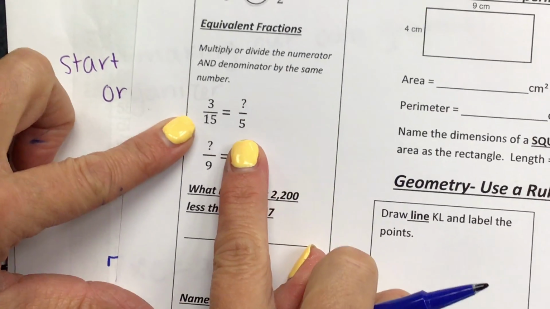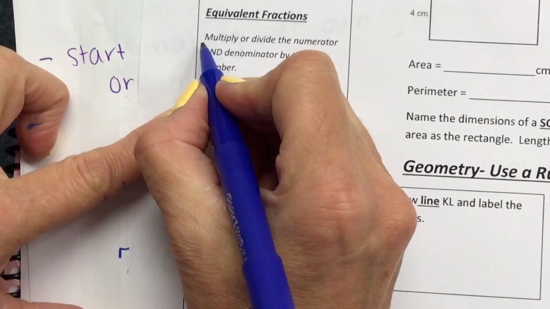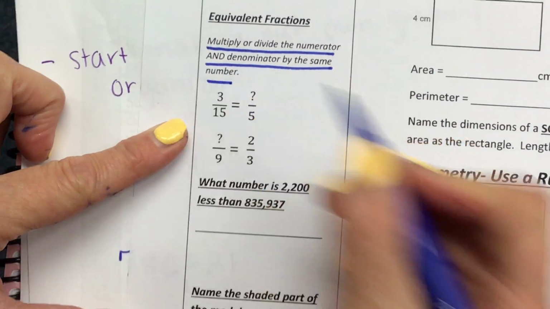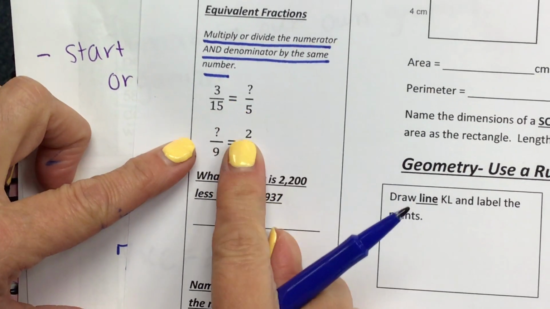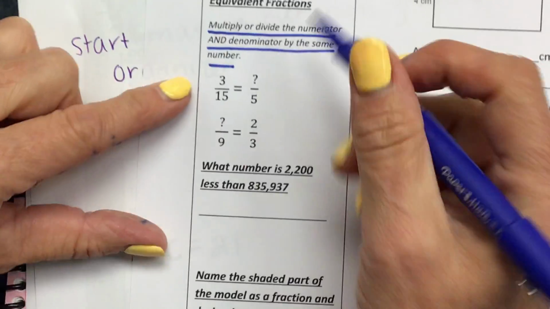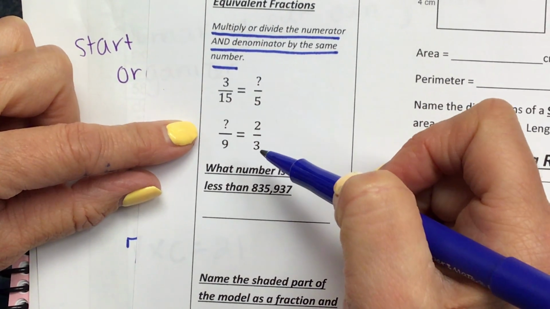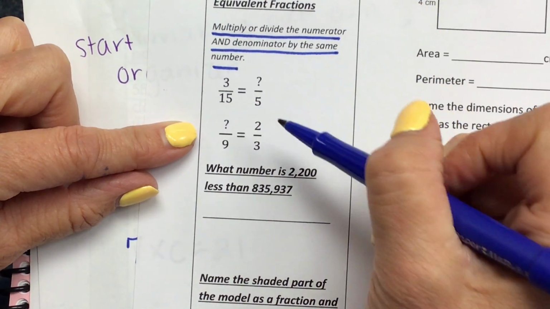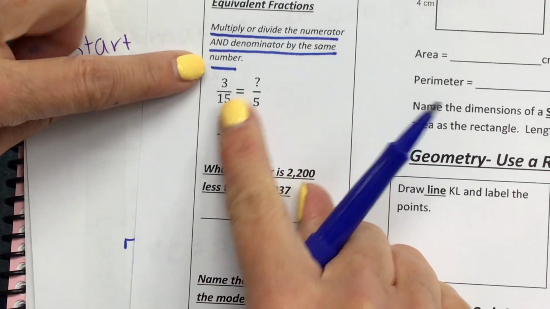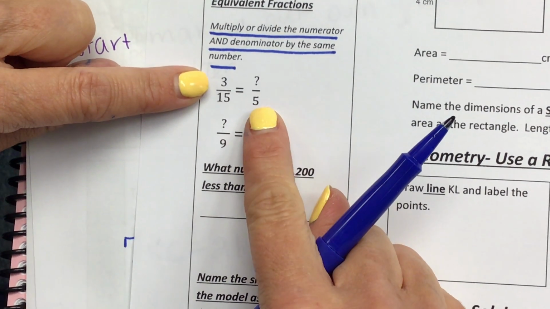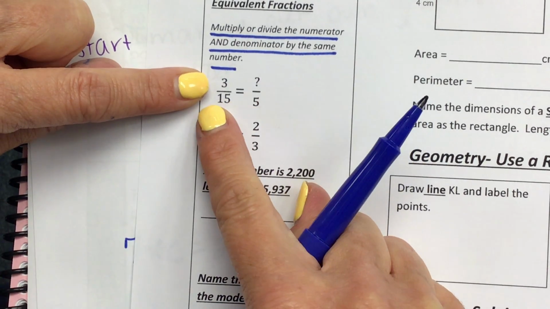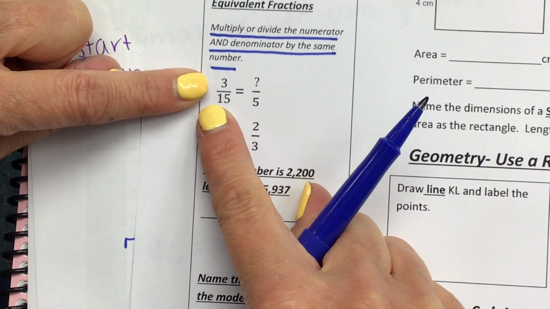Then here, equivalent fractions. It tells you how to do it. Multiply or divide the numerator and denominator by the same number. Let's do one of these together. I'll let you pick one, Harper. Do you want to do the top one or the bottom one? Okay, Harper says this one. So 3/15 is equal to how many fifths? 5 times what equals 15?